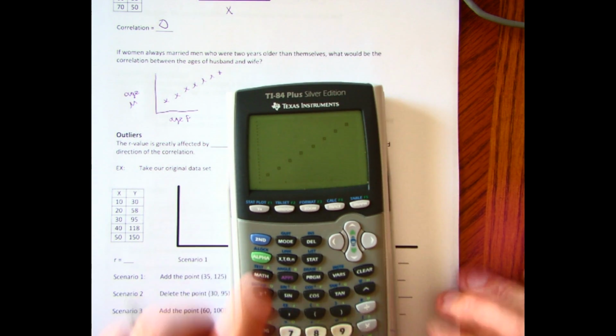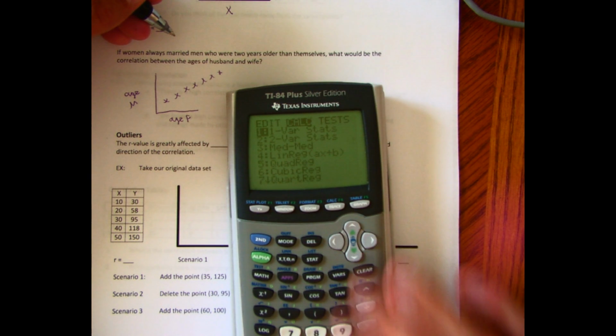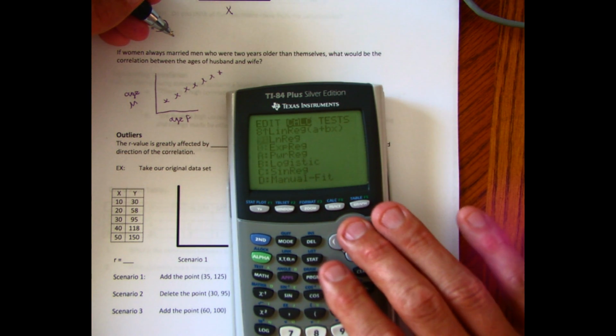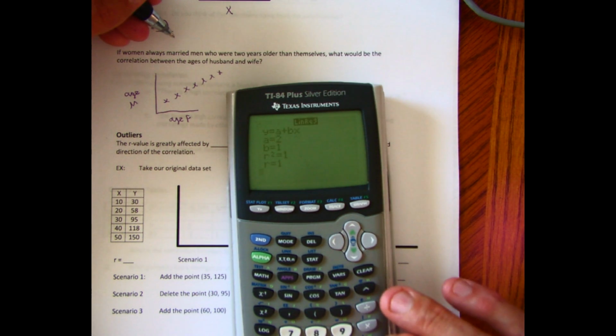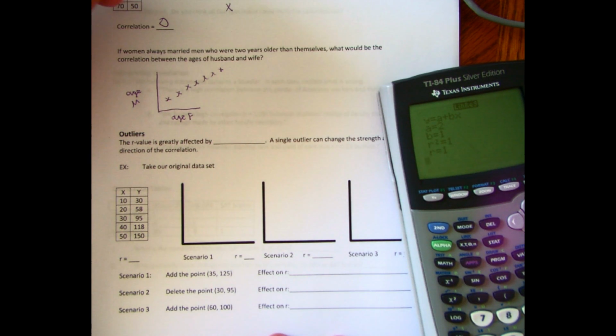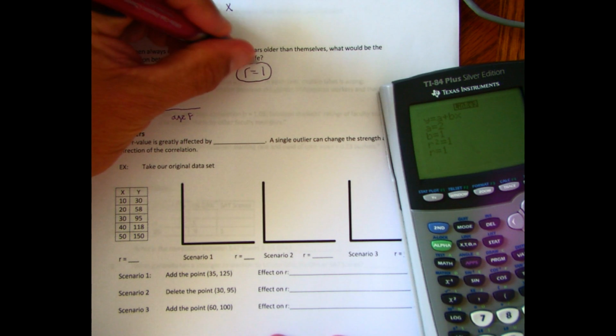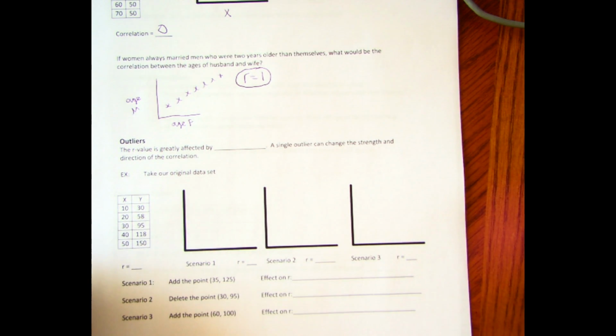Well, it should be positive, right? It's actually going to be positive 1. It's a perfectly straight line. So R equals 1. Okay, so that takes care of correlation.